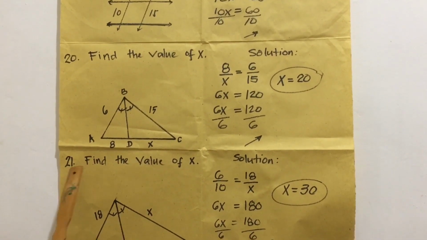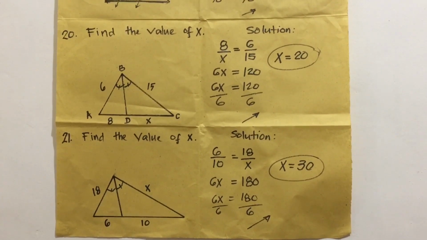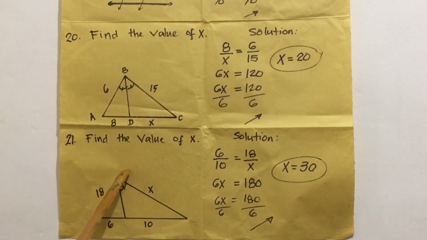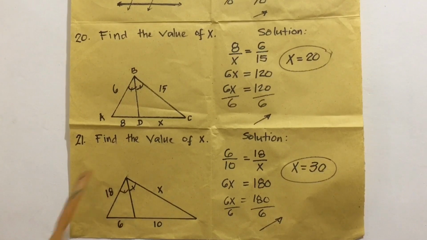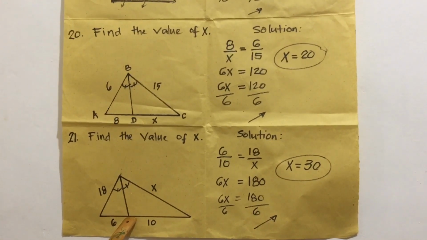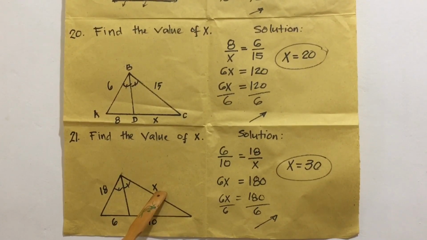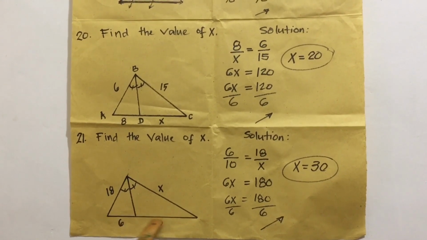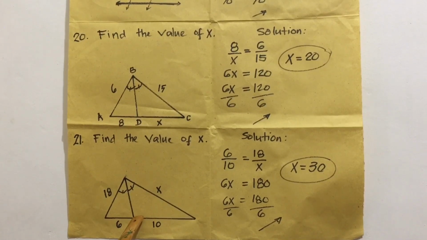Number 21, find the value of x. The same triangles we have here, and we have also an angle bisector, this segment, and this angle is divided equally. So that's why we can say that this segment is the angle bisector. Now, find x here. So the same, our basis to set up a proportion is the hypotenuse here, because this is the segment which is the angle bisector.